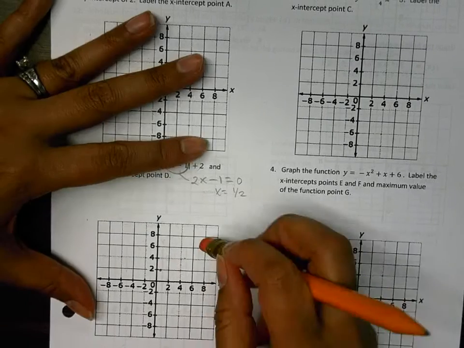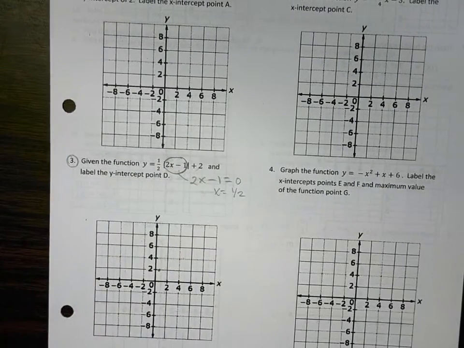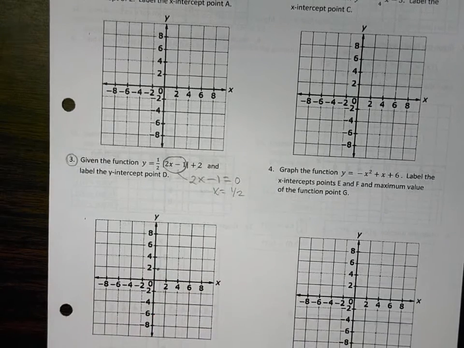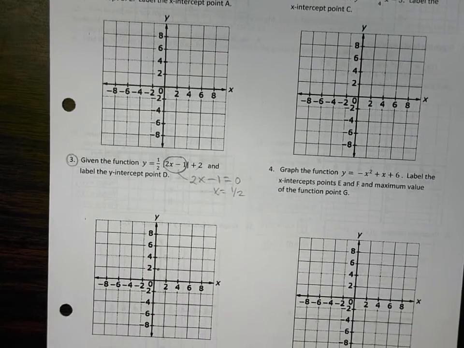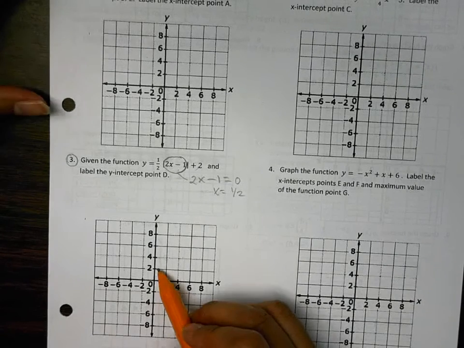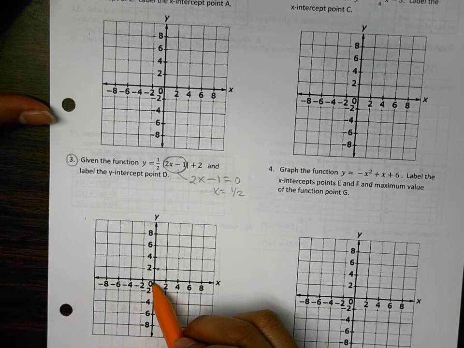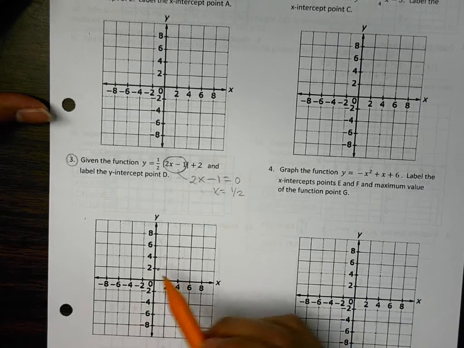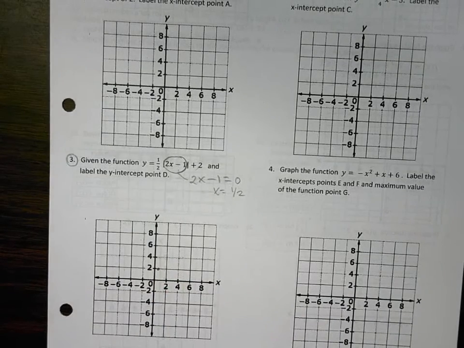Yeah, it's harder because of their scale, but you're going to go up 1 over 2 from this point right here because of the slope. And because they're counting by 2's, you could still go up 1 and then over 2. That is so confusing. I know. It is what it is. But it does come out like that.